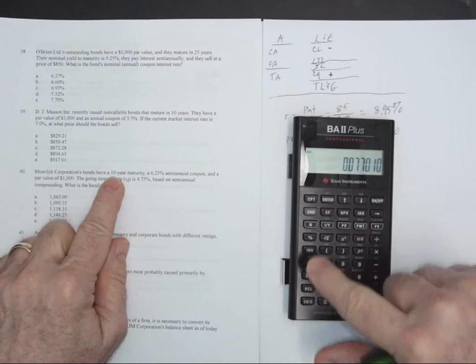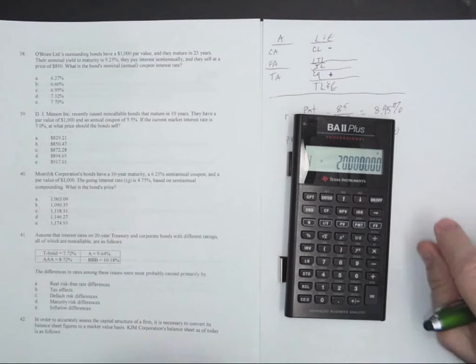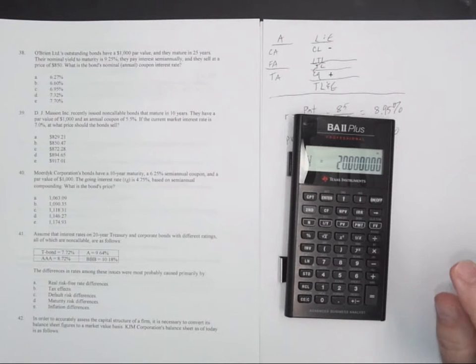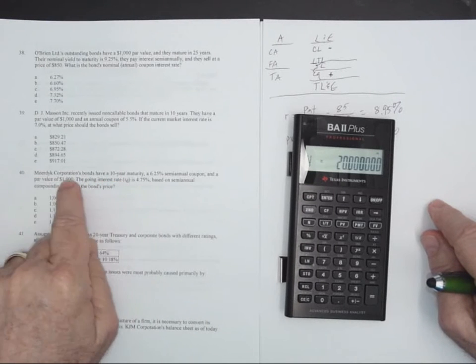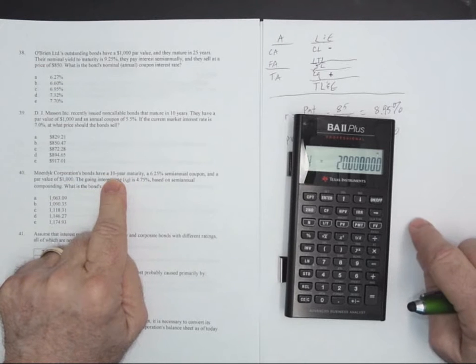So clear everything out. 20 is my N. You know, some people like to put the numbers in a certain order. Like they always want to do the future value first, and then the payment, and then the present value, whatever. And other people just go in order. And if you just go in order, we've got a 10-year maturity, and 10 times 2 is 20. That's our N.